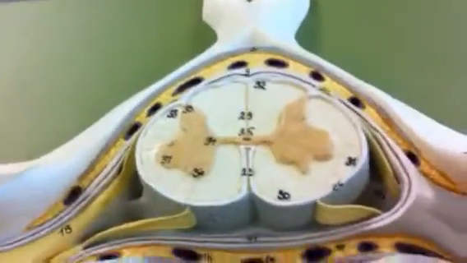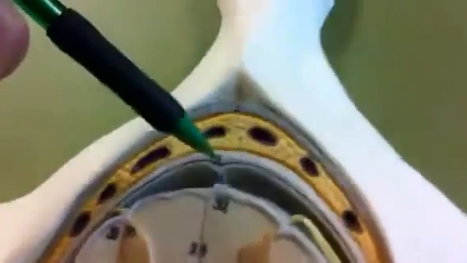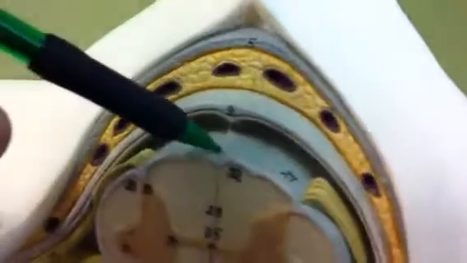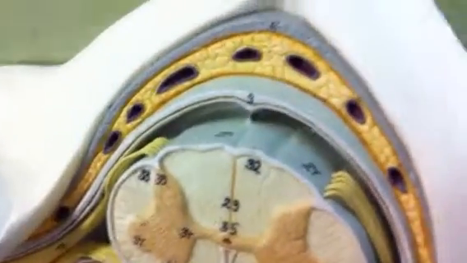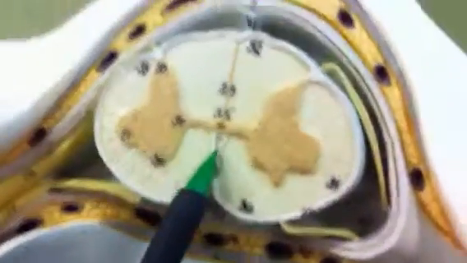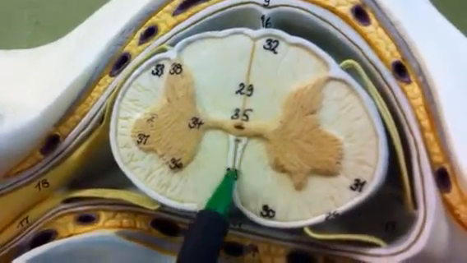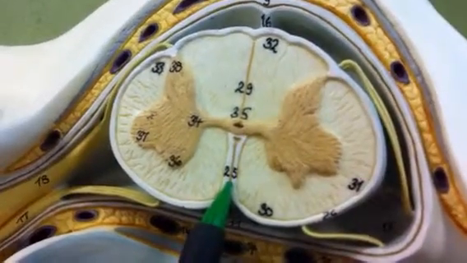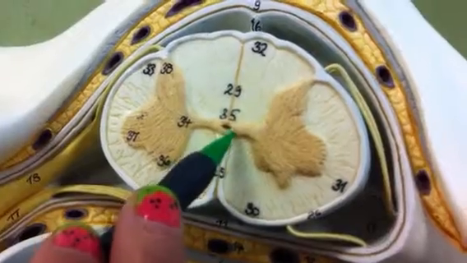Posterior median sulcus is the back side, and it's this little ridge right in here. The anterior median fissure is right in here, so that's how you know that's the front. That's the anterior fissure. The central canal is the little hole in the middle right here.